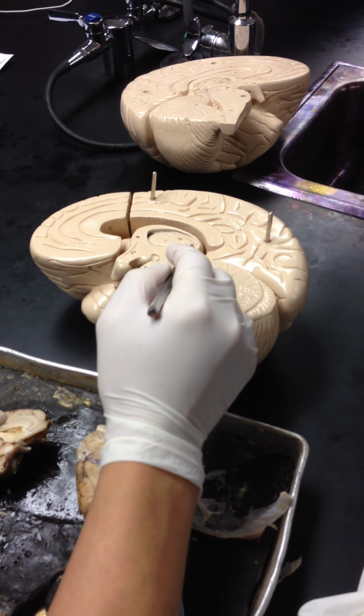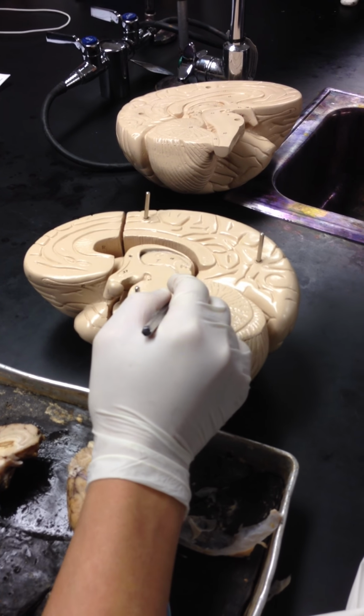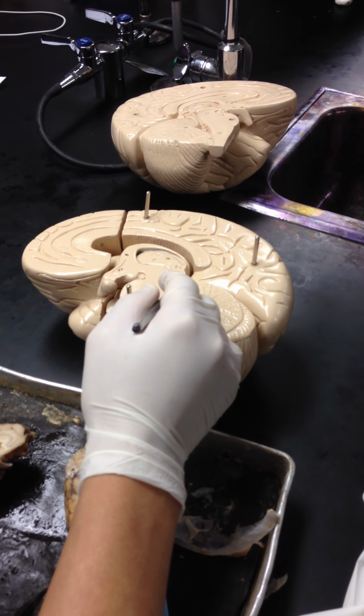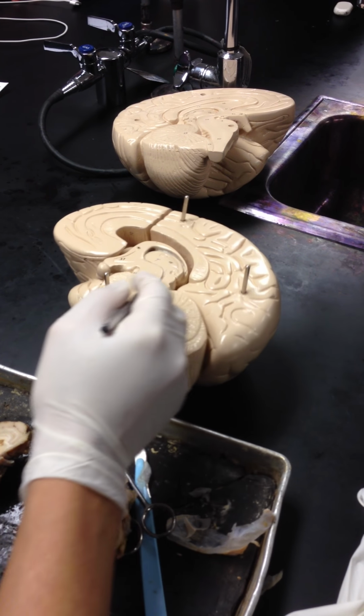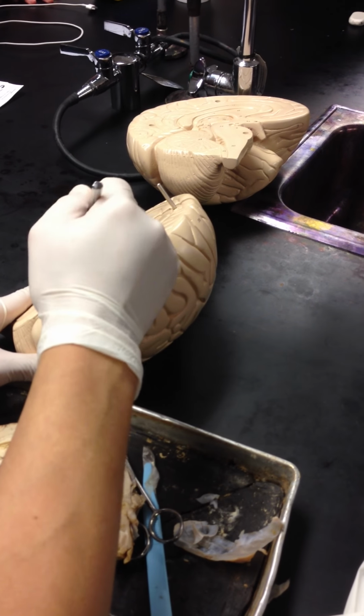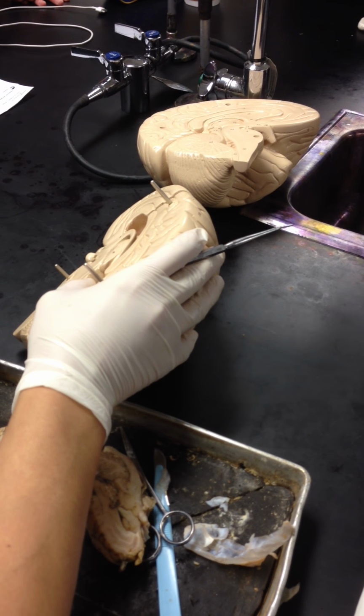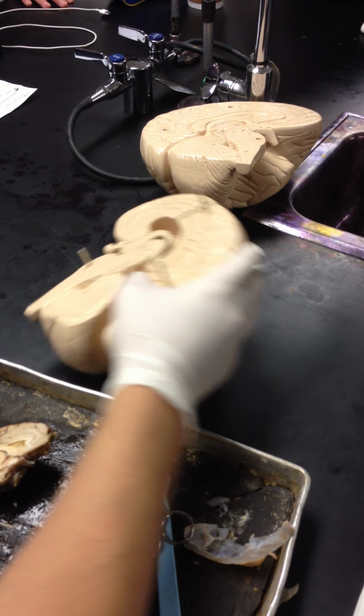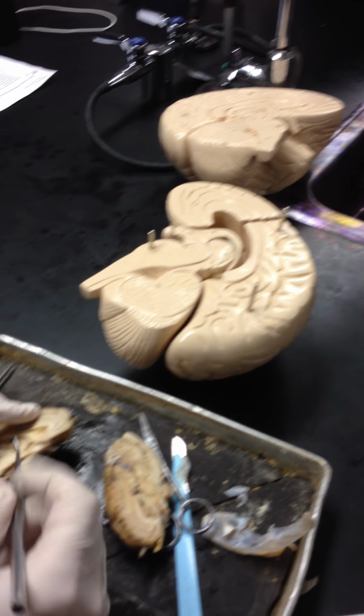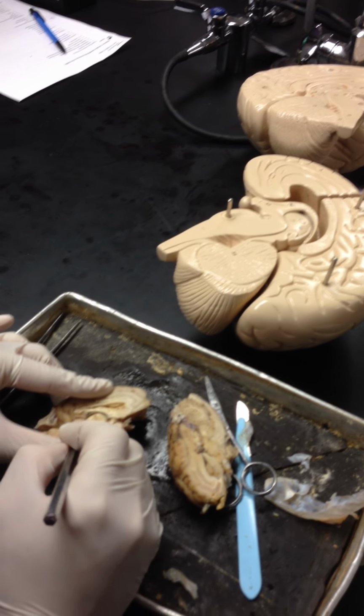You also have what's called a corpora quadrigemina. Corpora means what? Body. Quad means what? Four. Okay. So when you see it, look at this. You have two, right? 1, 2. And when you see the other half, there should be two more. So it's a total of 4. Okay. So what happened is this. It's called superior.